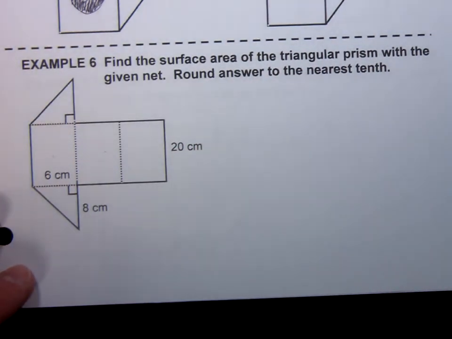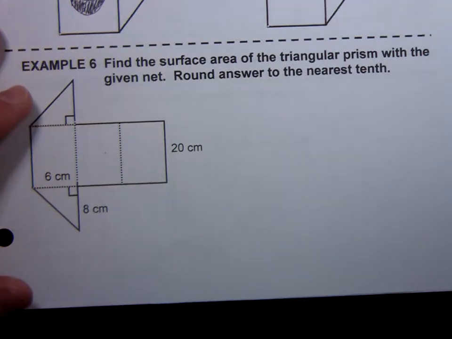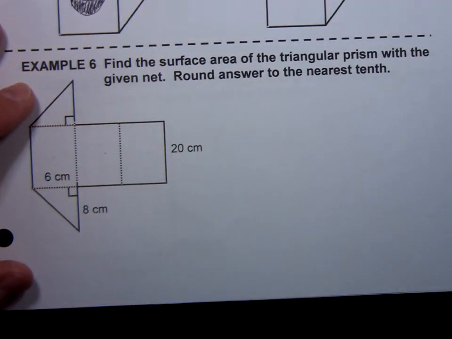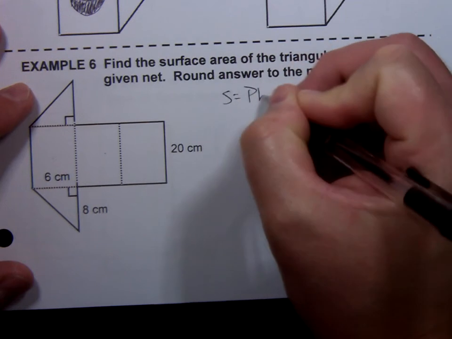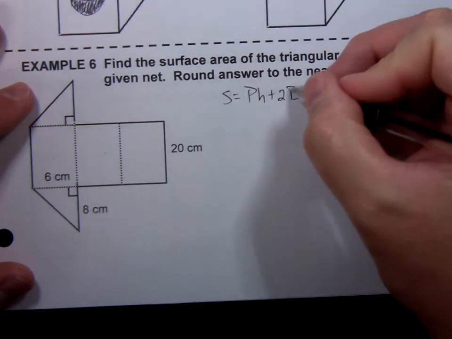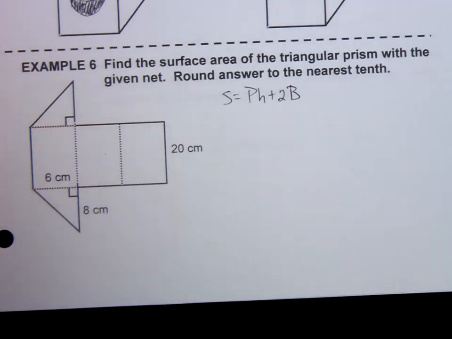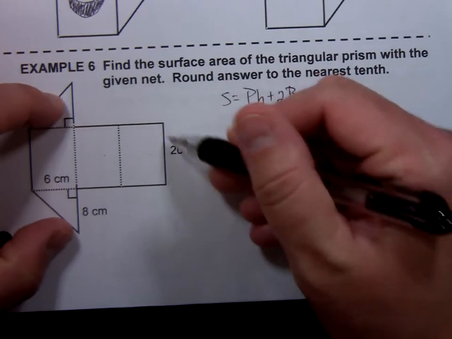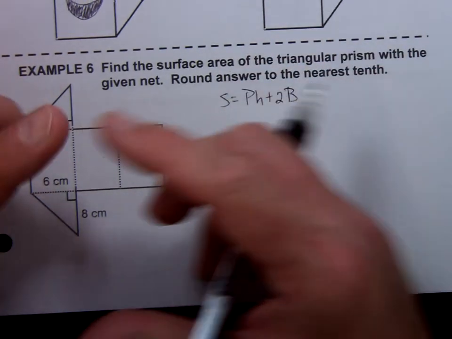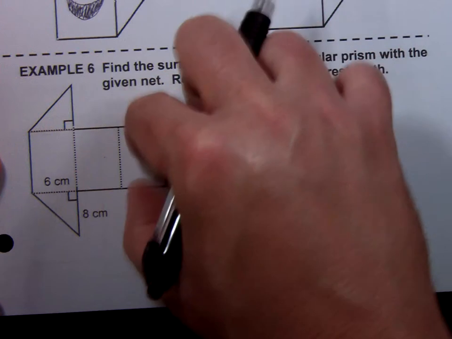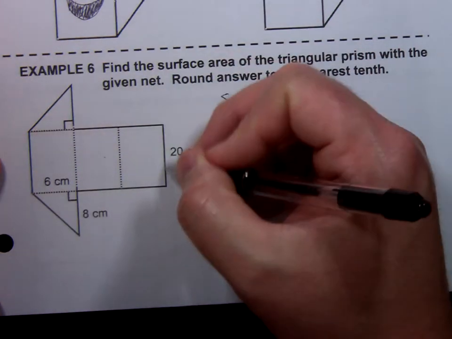So if you're looking at a formula chart for a triangular prism, the formula for any kind of prism is Ph plus 2B, where P is the perimeter of the base and big B is the area of the base. Now, the one thing that can be tricky about doing it this way is you have to be able to realize what is the height of the prism when it's not even made into a prism. So you would have to be able to see that 20 is going to be the height. As this folds up, you're going to have that triangle on top and bottom, these rectangles going around the sides, 20 would be the height.